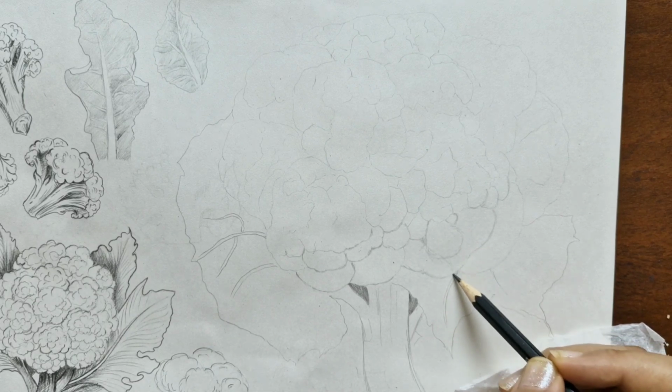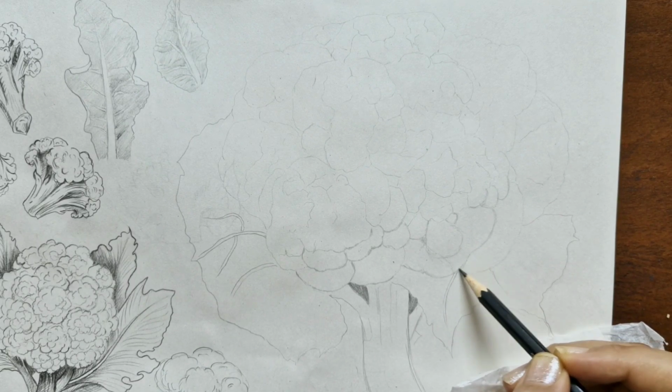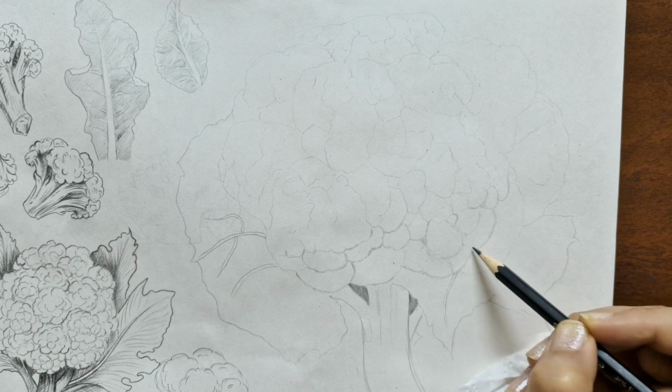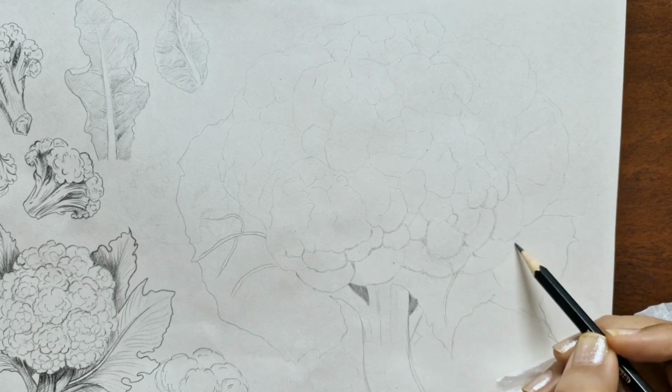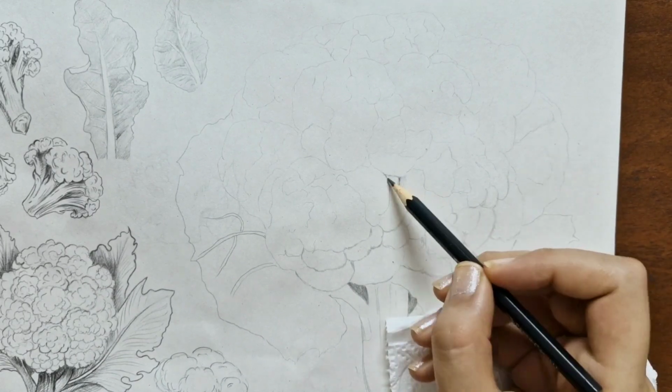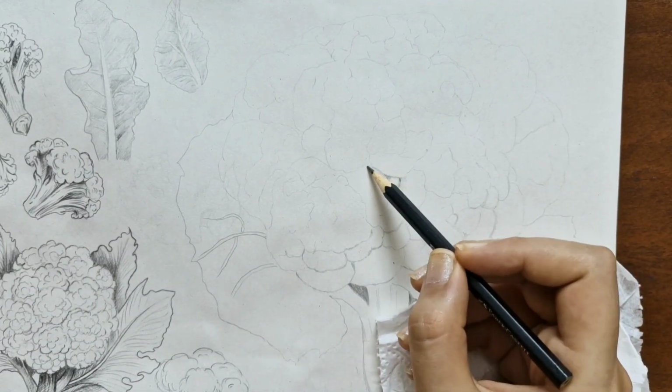Knowing the location of the light source is super important. The light source in my drawing is hitting the object from the top left, but it's as if it's located in front of the cauliflower. Now that we know the angle of the light source, we can shade each part accordingly.